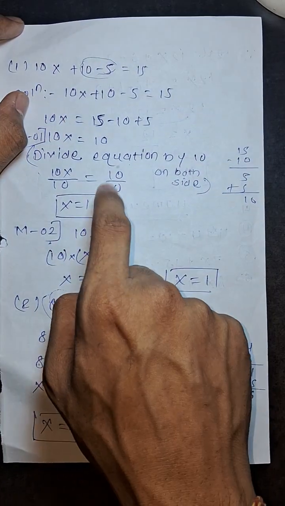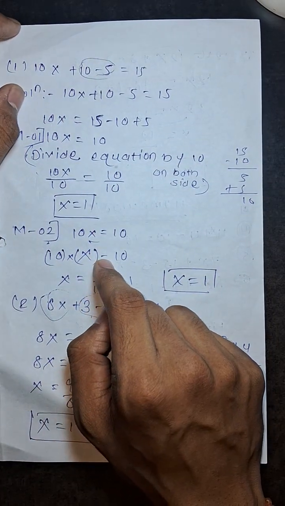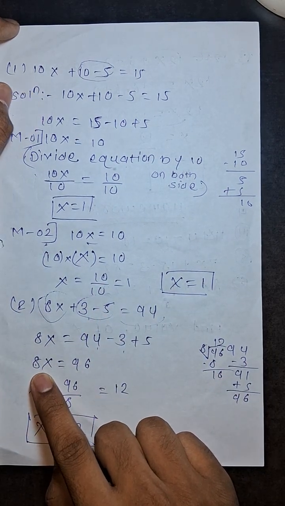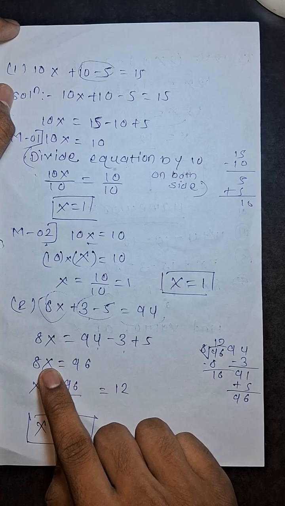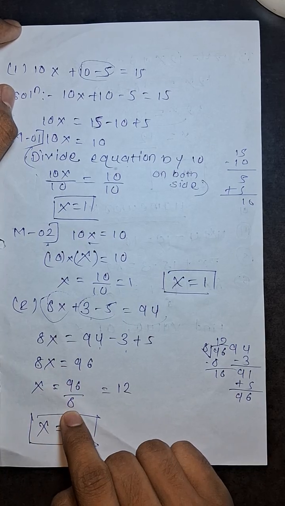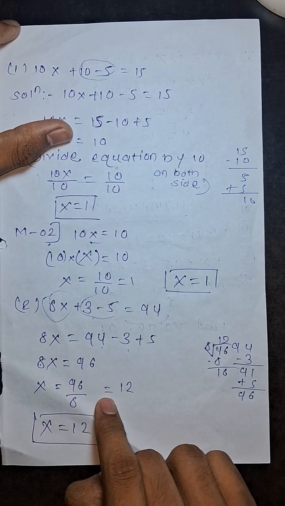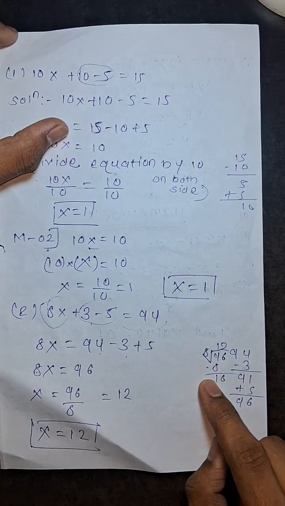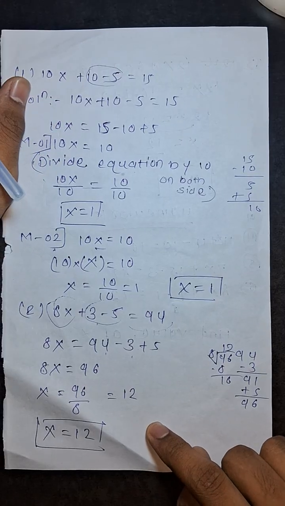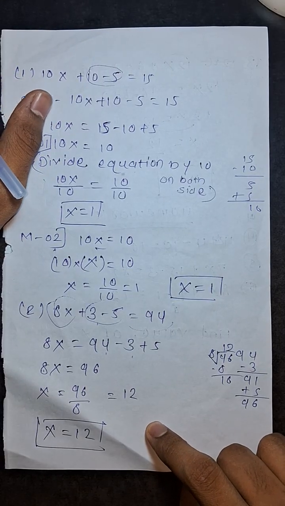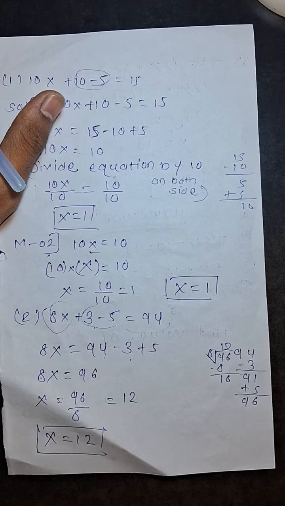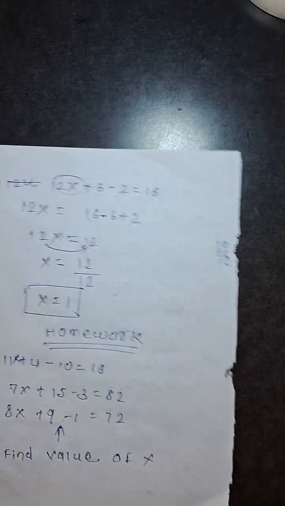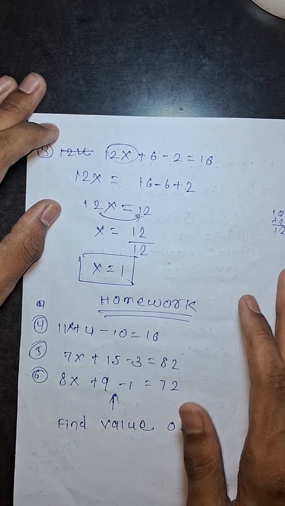So I will do this second method, because the second method is very easy. Here I had written 8 into x, so I will take this 8 to the other side to divide, x is equal to 96 divided by 8. So it's 12 times, so 12 times 8 is equal to 96. So x is equal to 12, and if you think the answer is correct or wrong, you may verify. So we'll solve one more question.